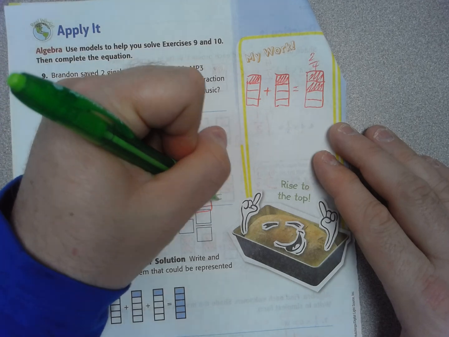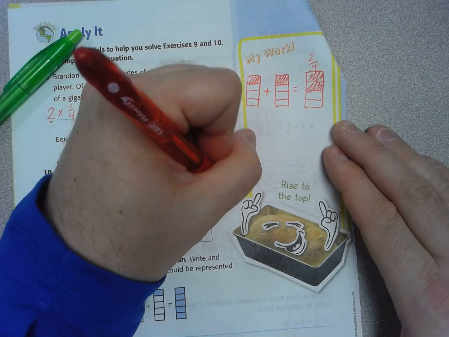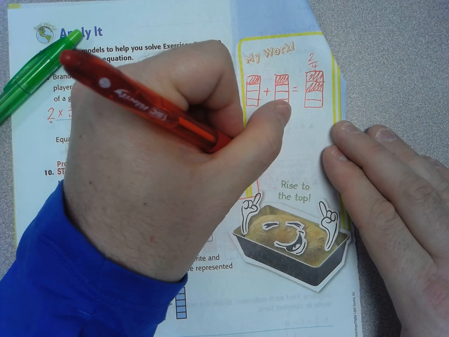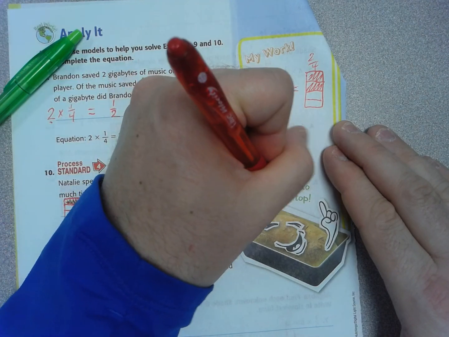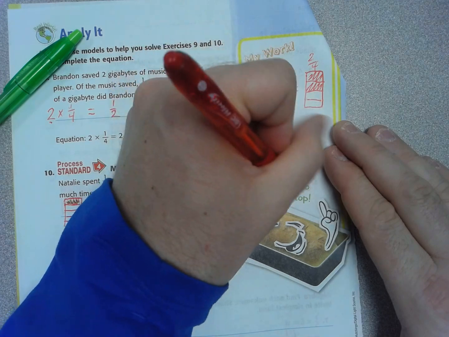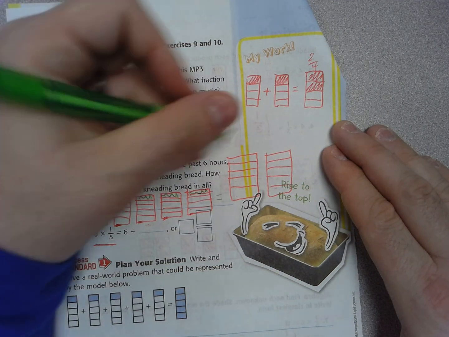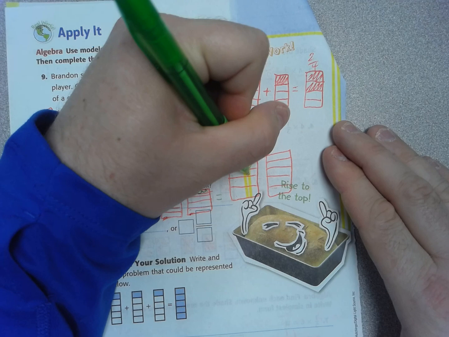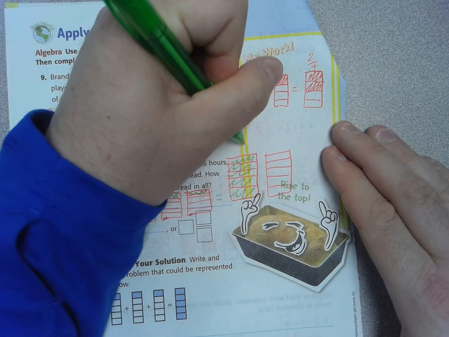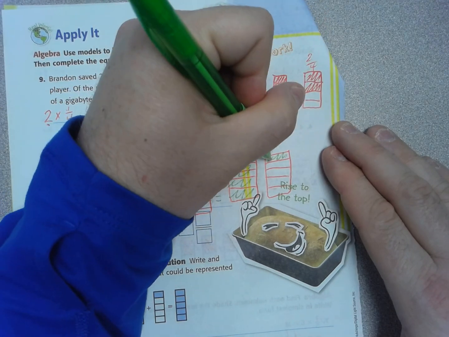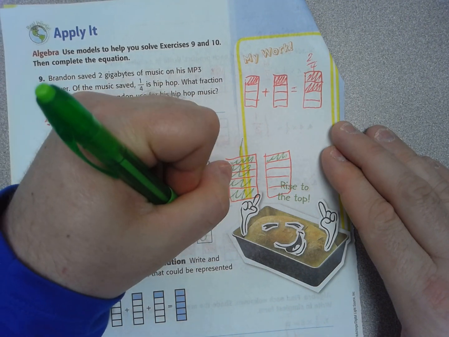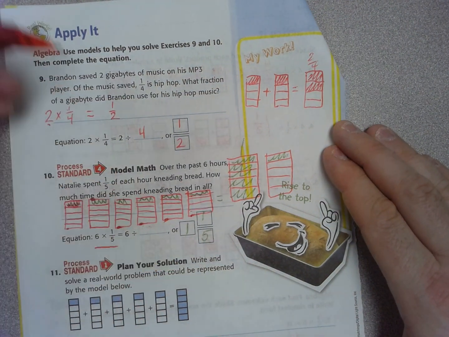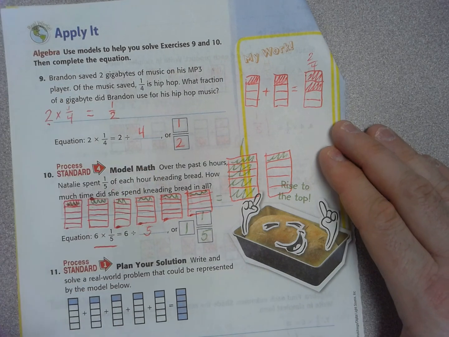So if we were going to shade in another square here with fifths, 1, 2, 3, 4, 5. Let's get another one here just in case we need that one. All right, so we're going to put 6 of these in here. So 1, 2, 3, 4. There's one whole, and then there's our 6, 1 out of 5. So we have 1 and 1/5 right there, because we're doing basically 6 divided by 5.